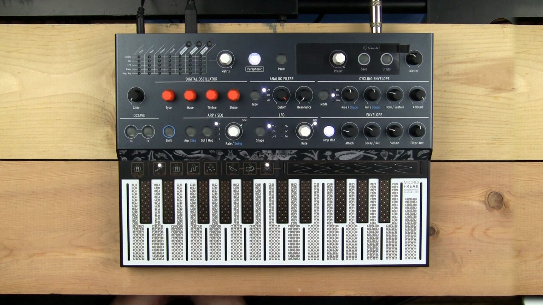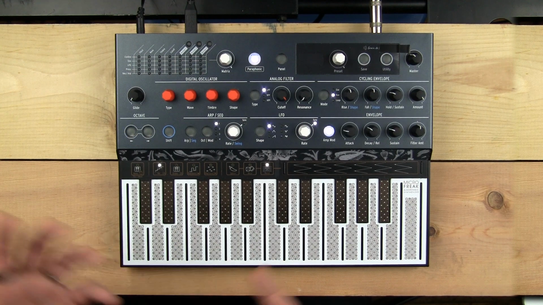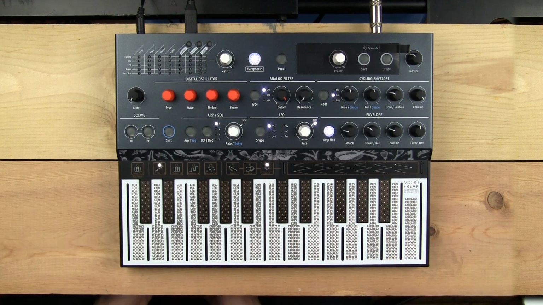Okay, now from this point on, we'll start to address other things like filters and envelopes and etc. Okay, this is the Arturia MicroFreak, and the micro part is plainly, blatantly a lie.